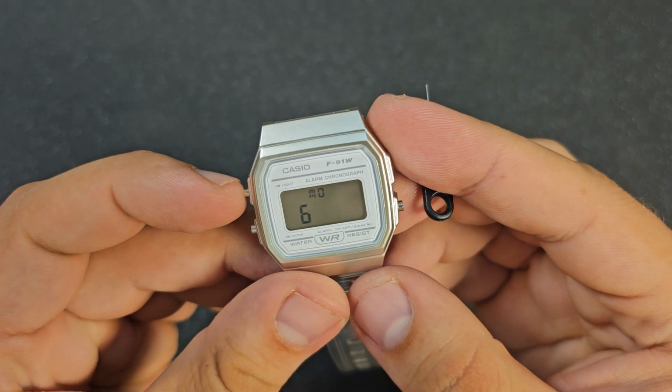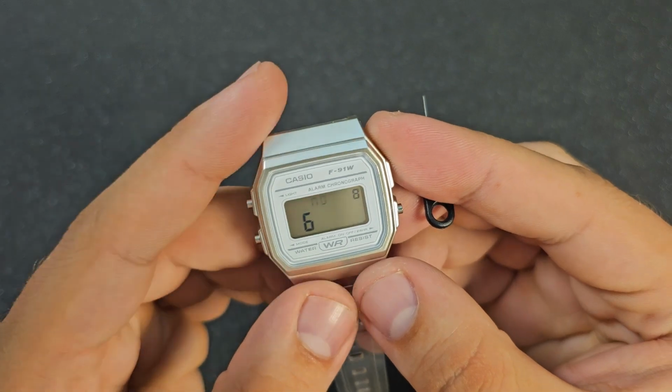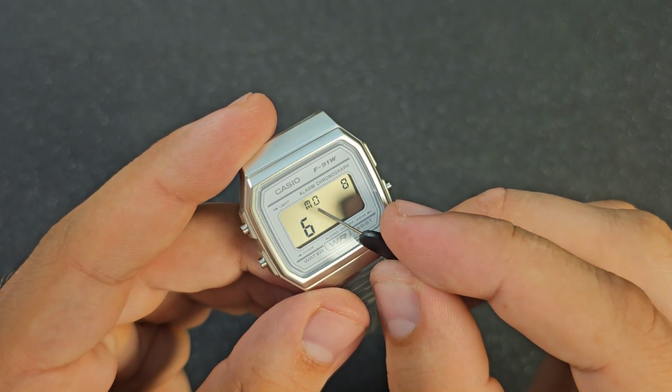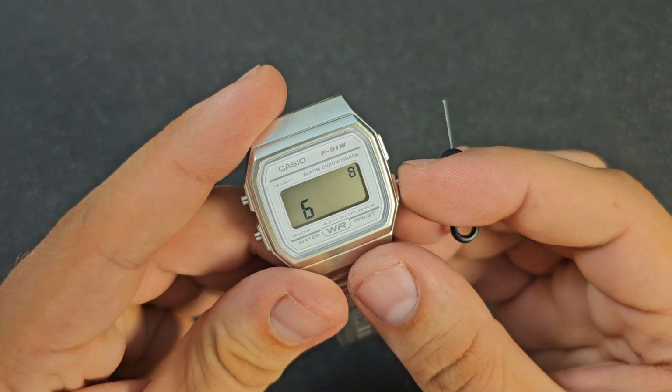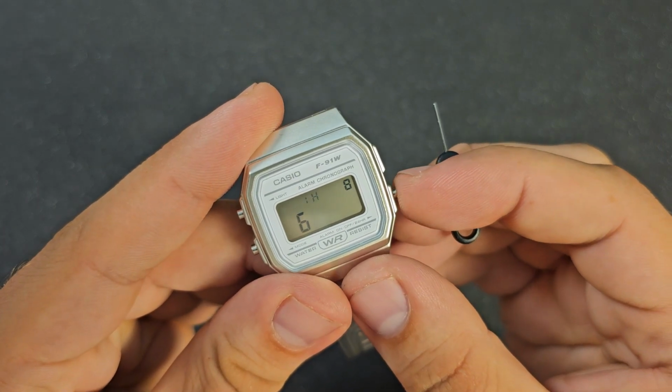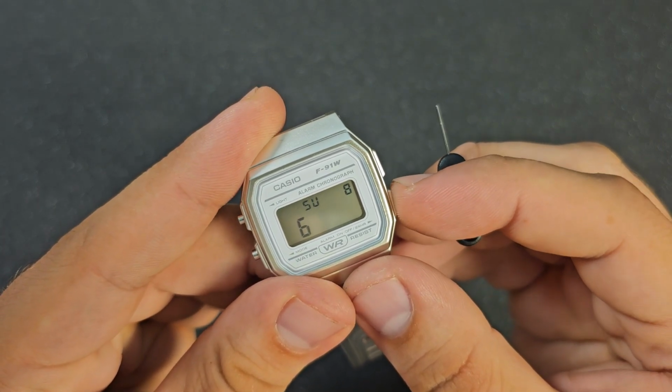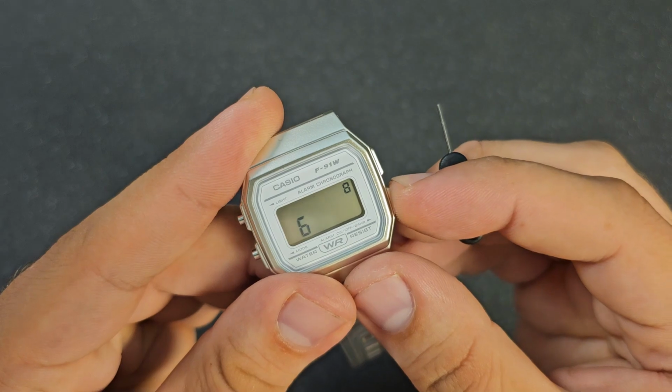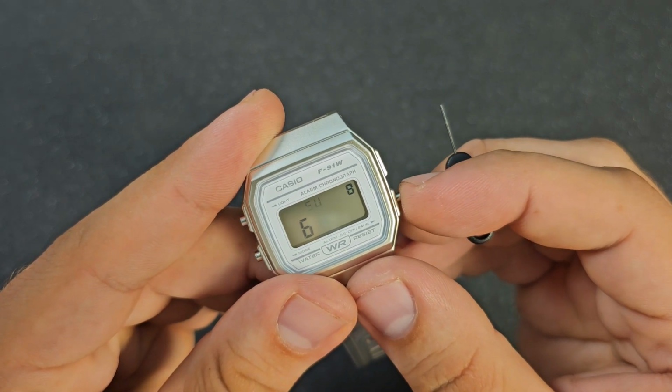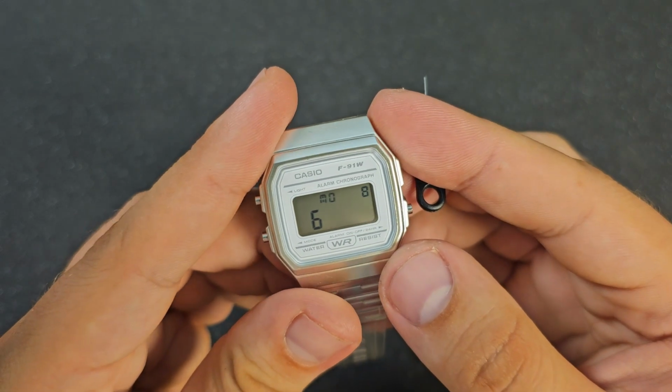Next up, press the upper left button, and now I'm setting my day of the week. Monday is flashing, so I can switch it by pressing the lower right button between days of the week. I'm gonna leave it at Monday.